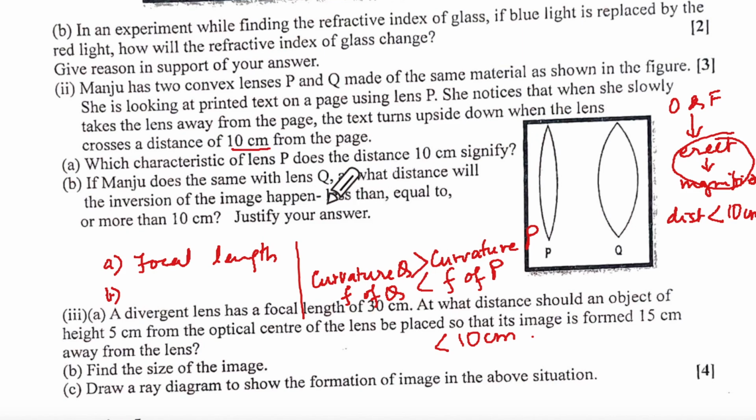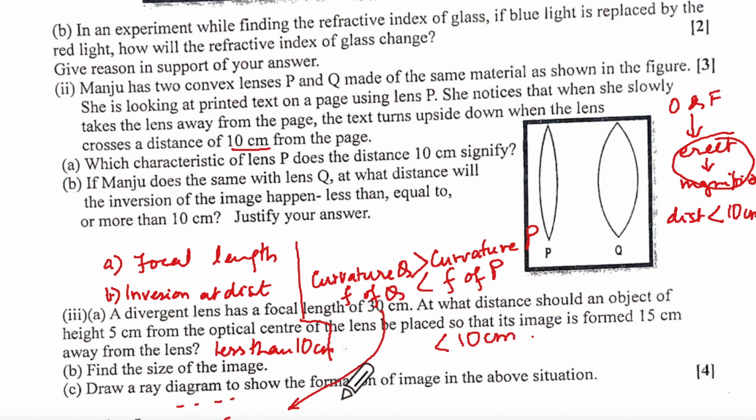So the inversion will be less than, equal to, or more than what you will write over there? Less. Inversion at a distance less than 10 centimeters. And the reason you have to write here: a thick lens has less focal length than a thin lens of the same material. Okay. But the thing is that, see here, you understood it rather than learning by heart. Yes, ma'am. Okay.